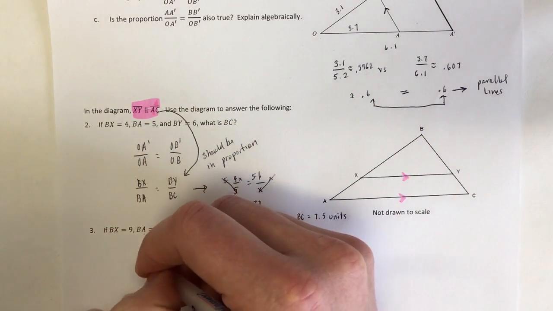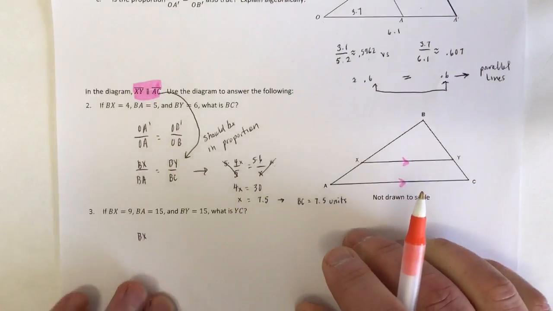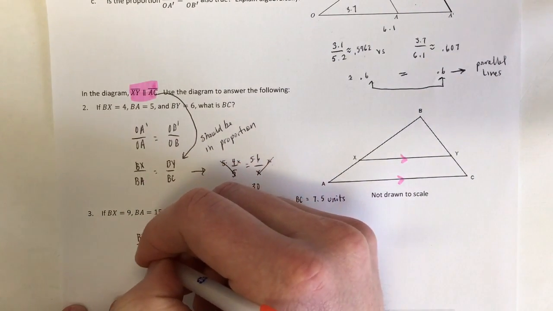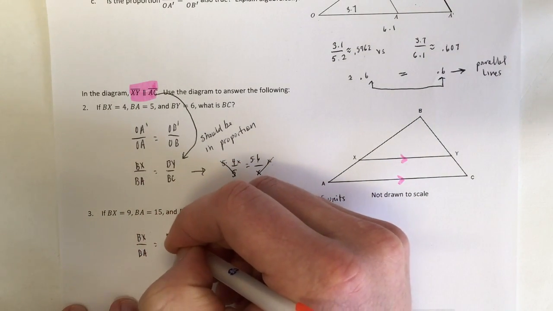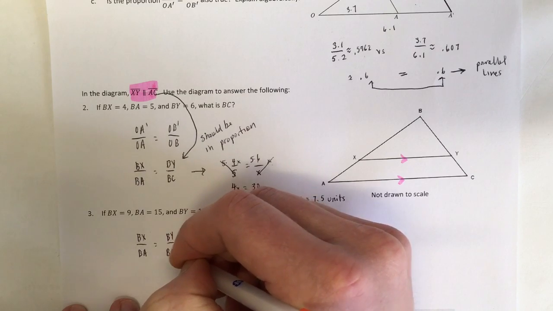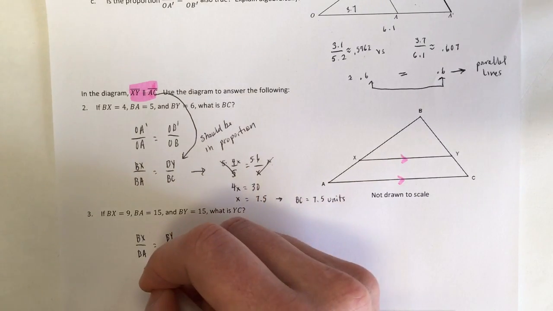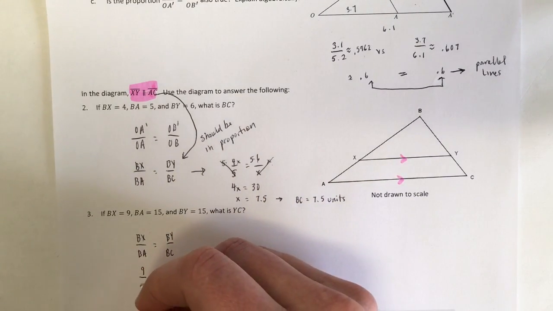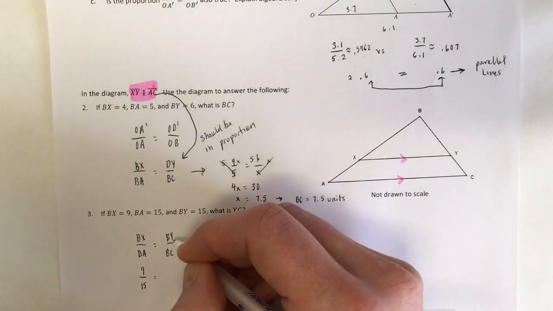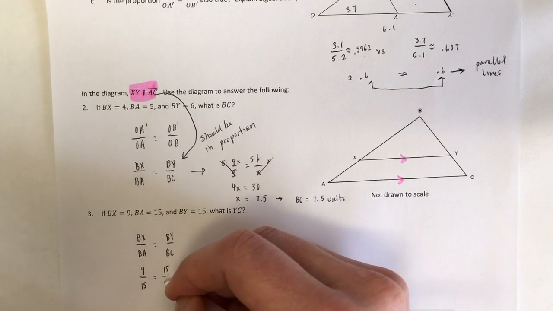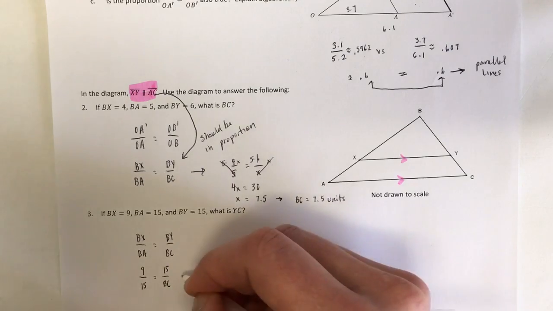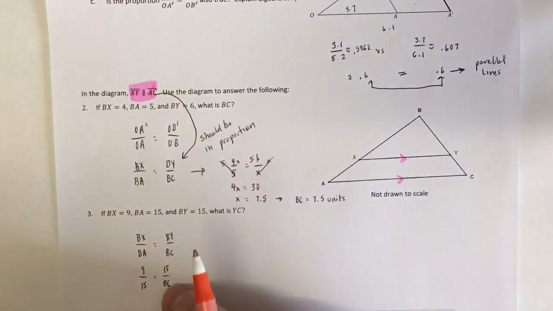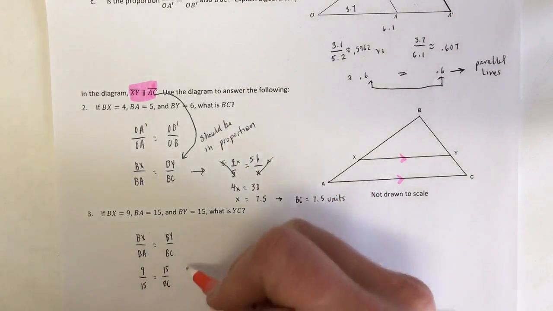You can set this all back up again. BX over BA is equal to BY over BC. And since BX is 9, BA is 15, this equals BY, which is 15 over BC. Just another way, instead of using the variable, I can just use the letters as is.